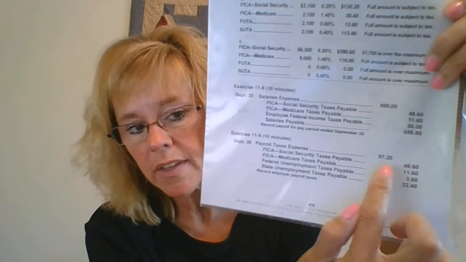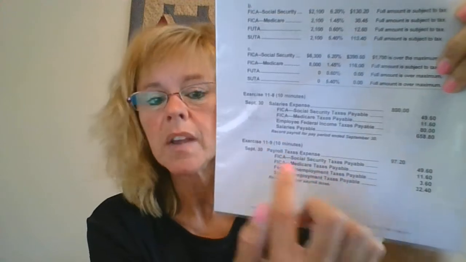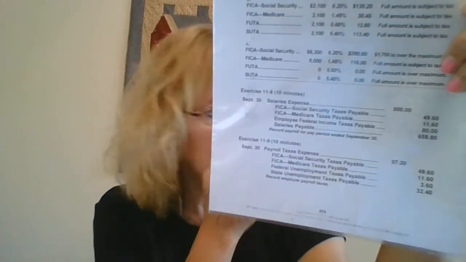And then once you get your 4 totals here, then you have to add those up to get your debit for your payroll tax expense, okay? So that one, if you forget, then you just add up your 4 credits and that will give you your debit, in this case, $97.20. So for the employee part, again, it's salaries expense, Social Security, Medicare, and federal tax, and then your salaries payable.